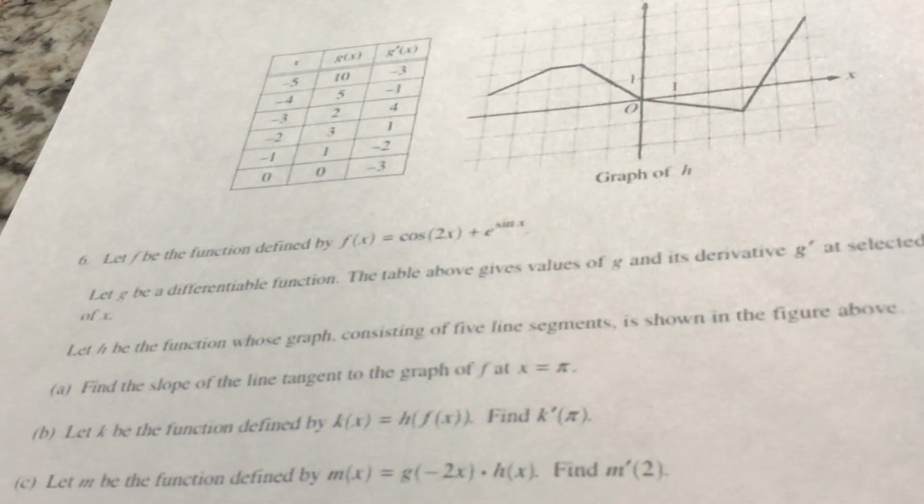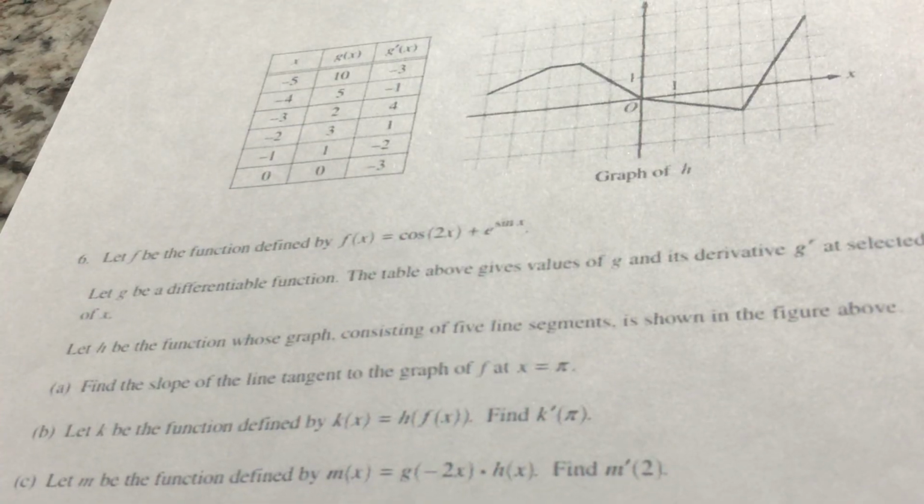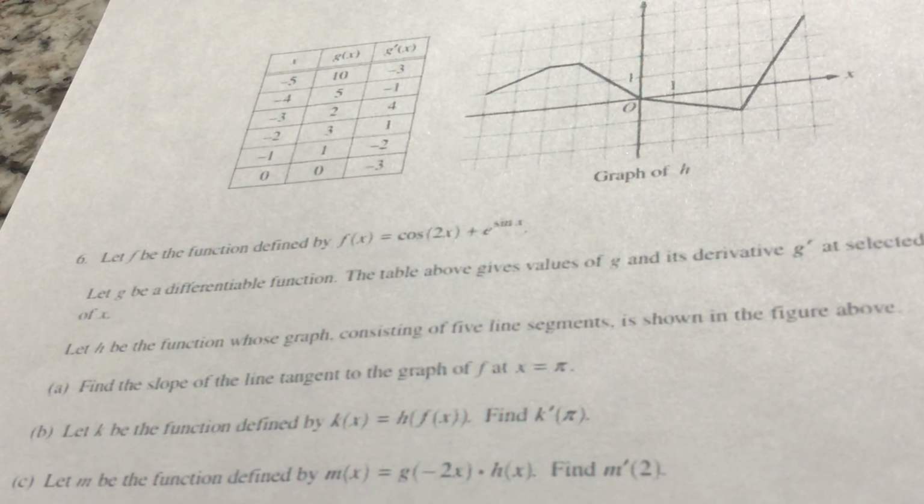All right, here we go. FRQ, I don't know, what are we on, 3? I don't know, I'm losing it.